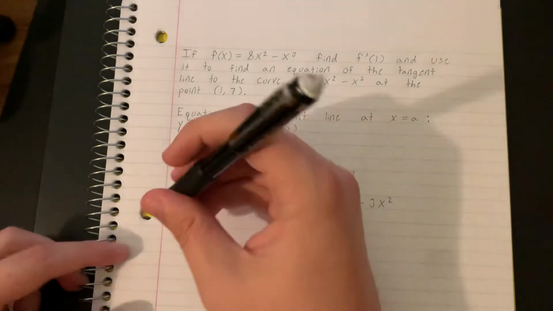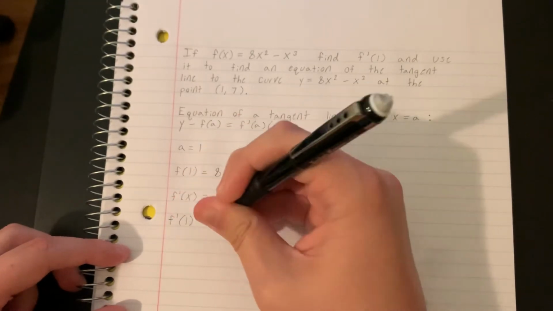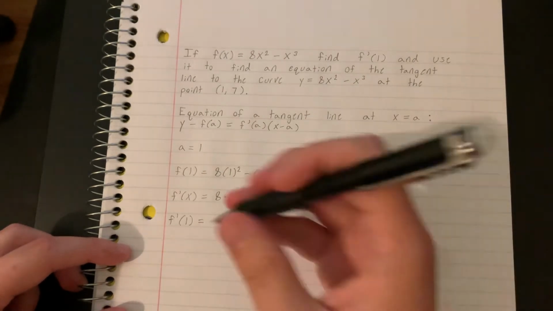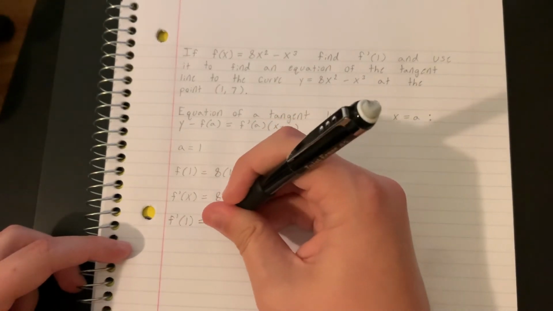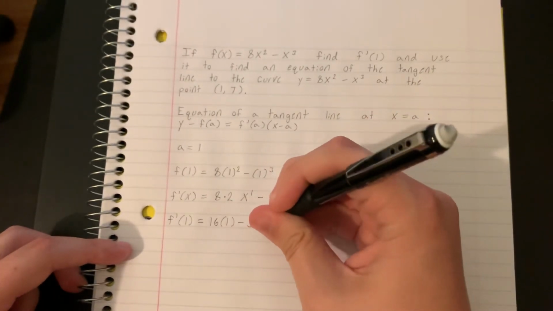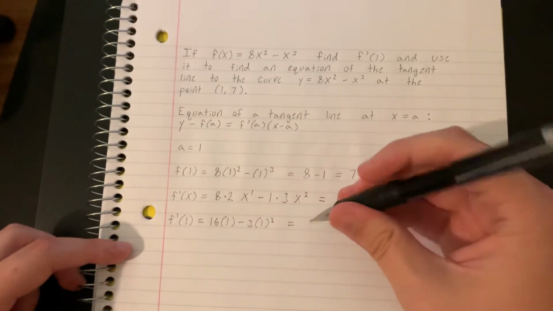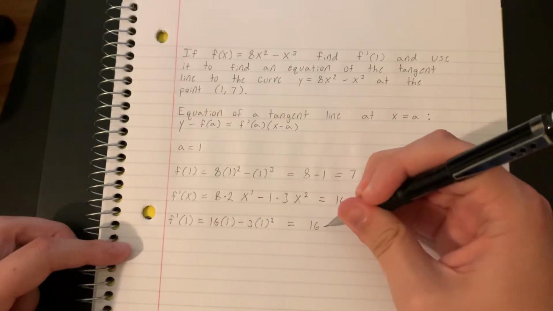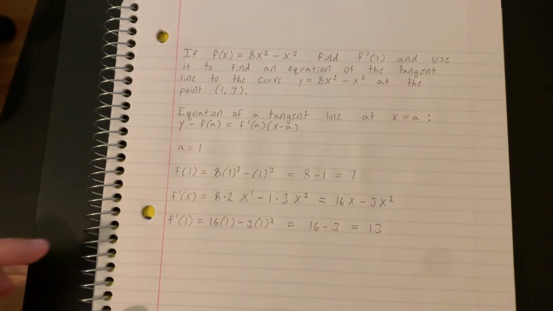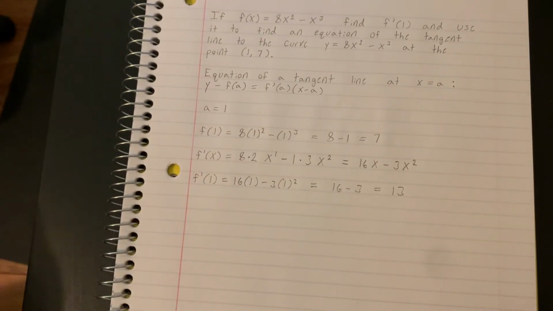So now we want to find our f prime of 1 so we can plug it into our equation. So f prime of 1 is simply this equation right here with 1 plugged into all of the x's. So we get f prime of 1 equals 16 times 1 minus 3 times 1 squared. And the 1's stay the same and we're left with 16 minus 3, which equals 13. So just like that, we found our f prime of 1 as well. So this is everything we need for our equation.